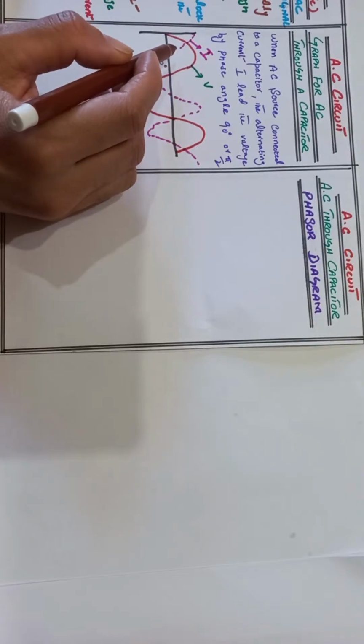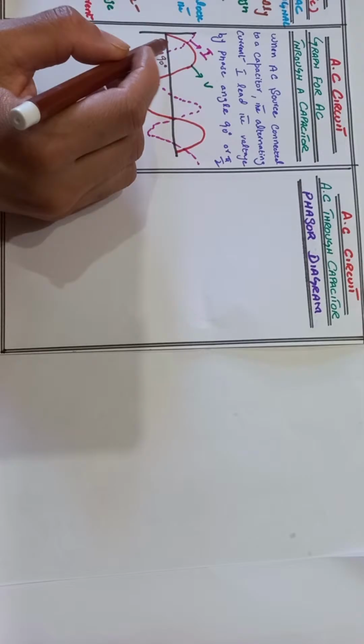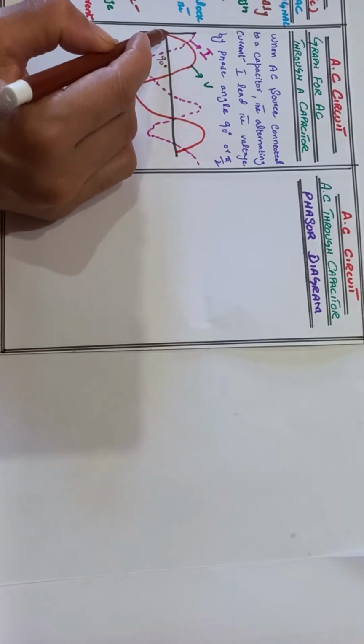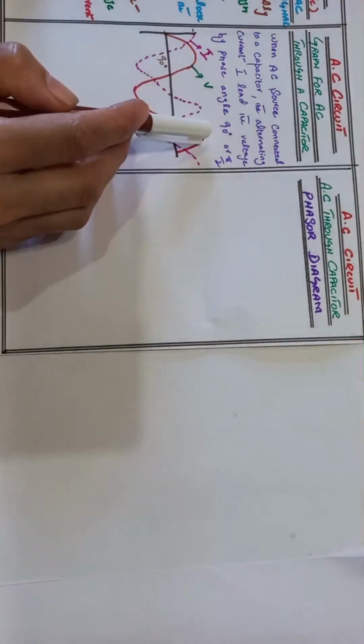Here it is the angle of 90 degrees, so it shows that the current is maximum when the voltage is 0. So the phase difference between them is 90 degrees. That is the graph for AC through a capacitor.